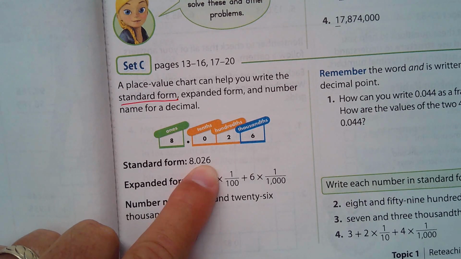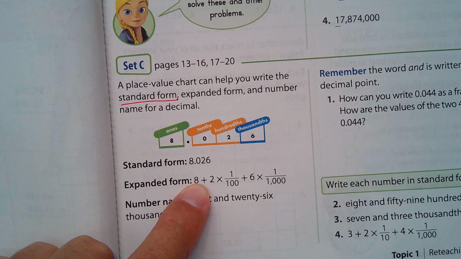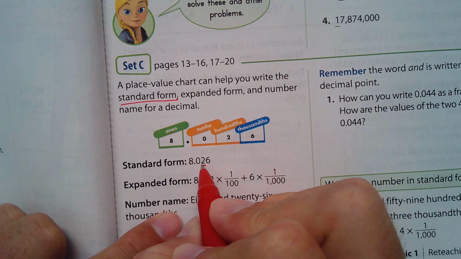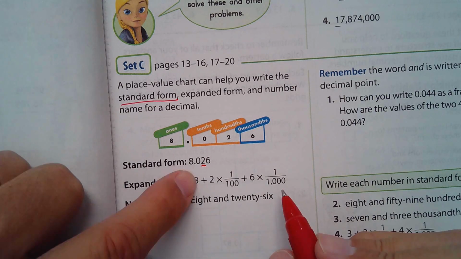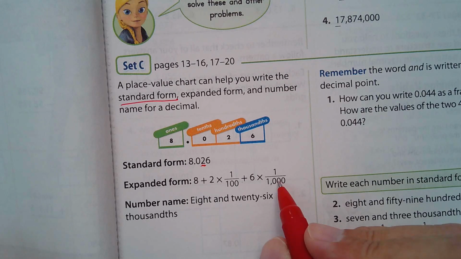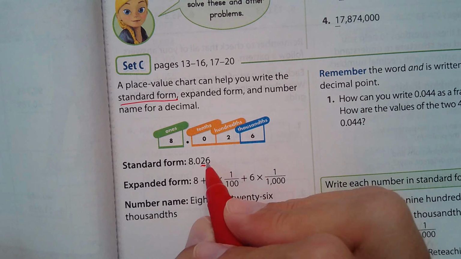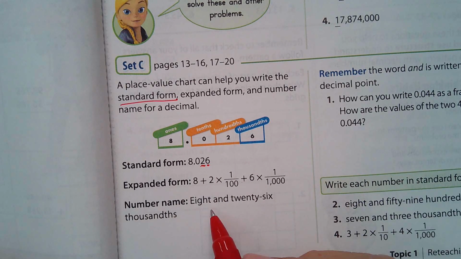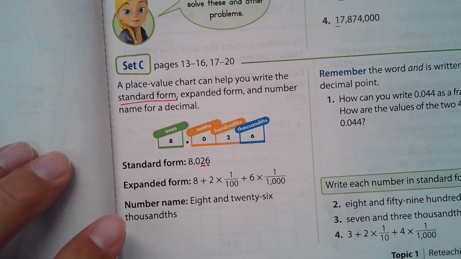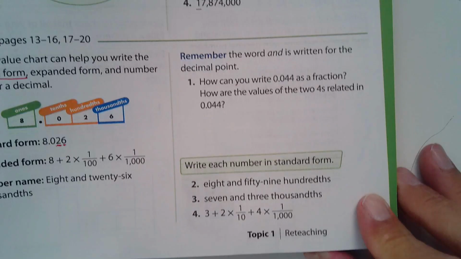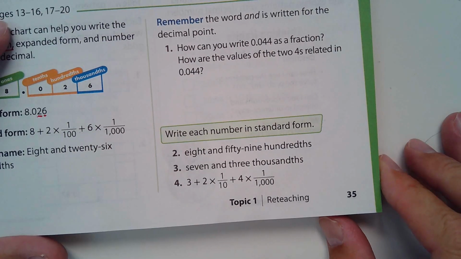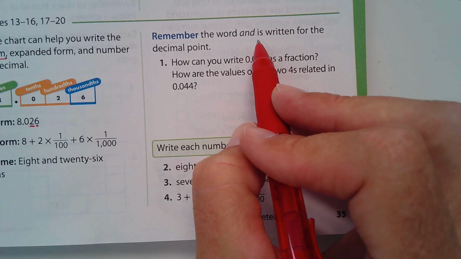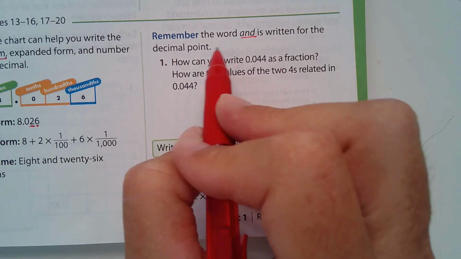Here's the standard form, 8.026, expanded form, 8 plus 2 times 1 over 100, because remember this is the hundredths place right here, plus 6 times 1 over 1,000, thousandths. All right, that's the thousandths place right here. All right, and the number name would be 8 and 26 thousandths. So let's look at the last one on this page here. It says, remember the word and is written for the decimal point.